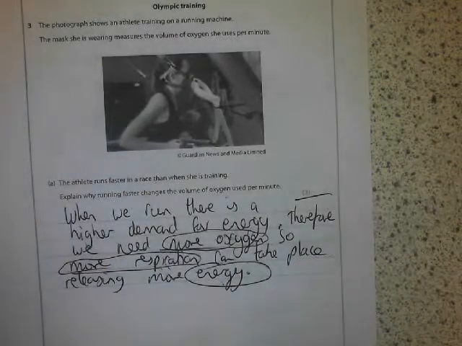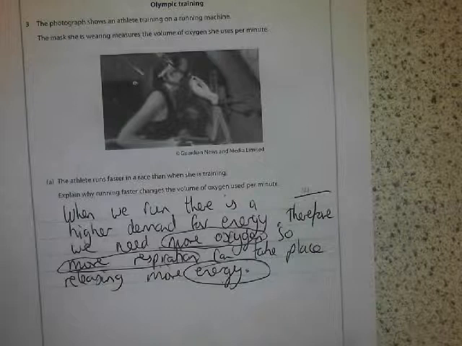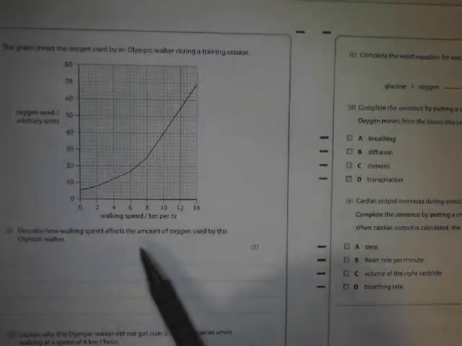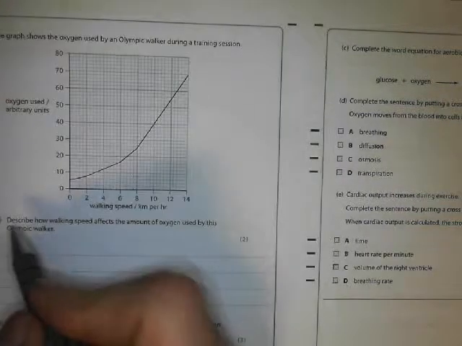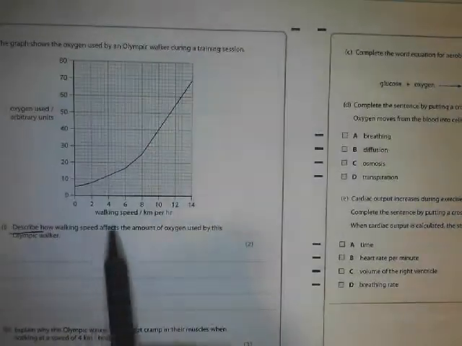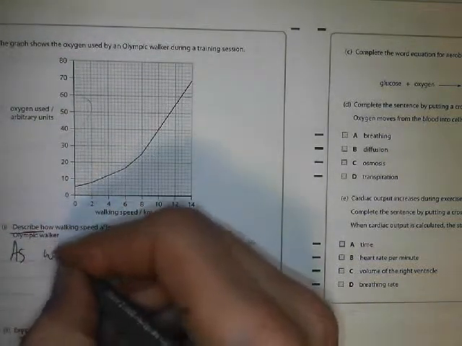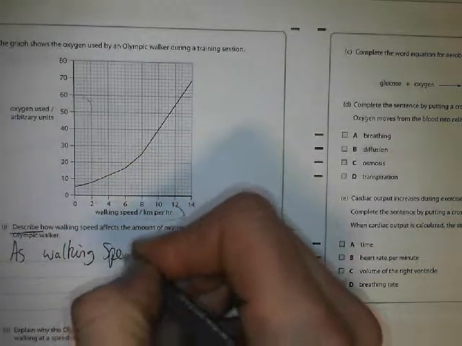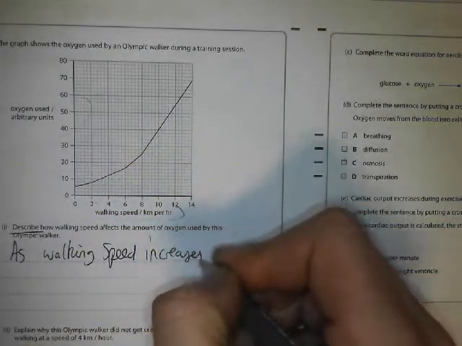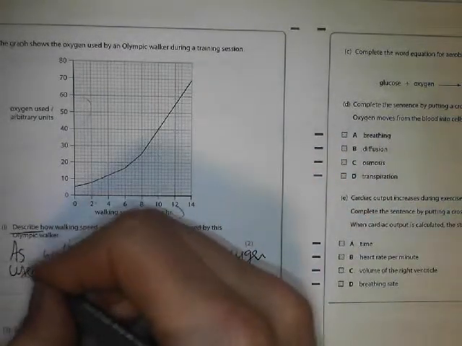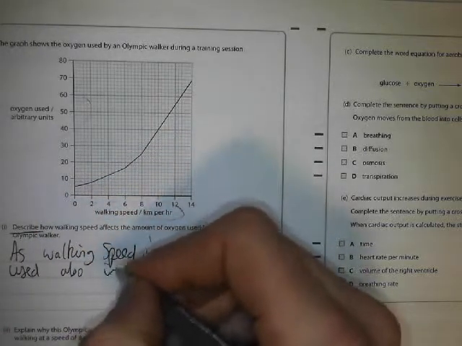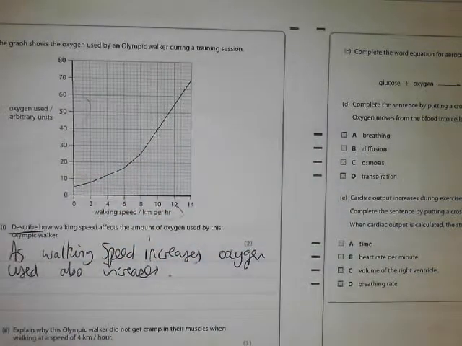Describe how walking speed affects oxygen used. Now, again, all of you got this. Well, all of you got 1 mark at least. We're describing the graph, and all of you recognised that I've got to say how this affects this, and off you went and did that. So you said, as walking speed increases, oxygen used also increases. And you did the full stop. There. Done. It's not done though, because you're only getting 1 mark for that. If you're describing graphs, how many times have I told you? You must quote some data.